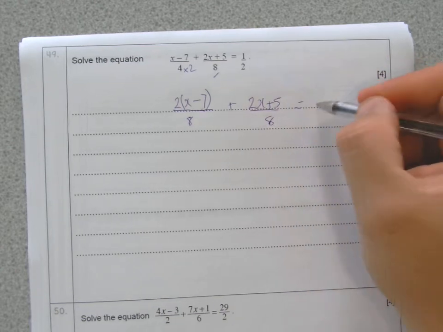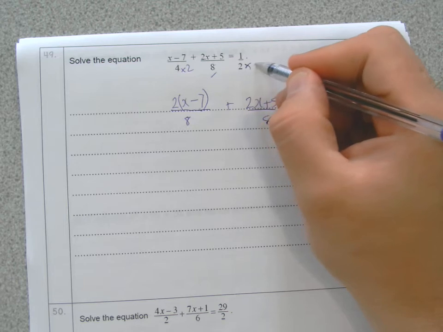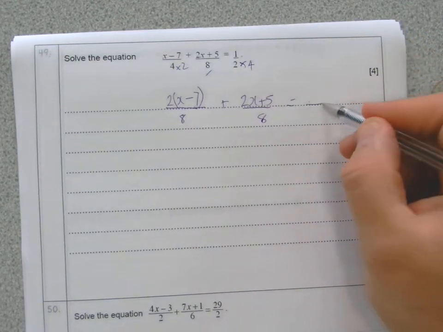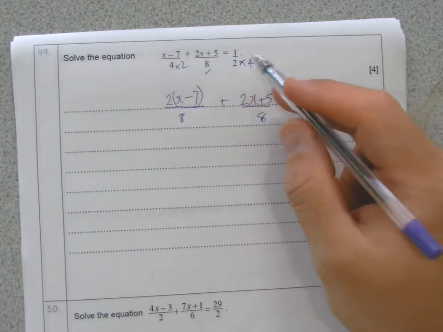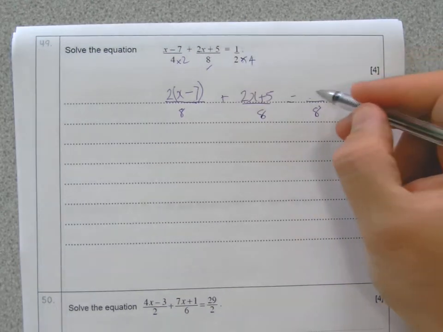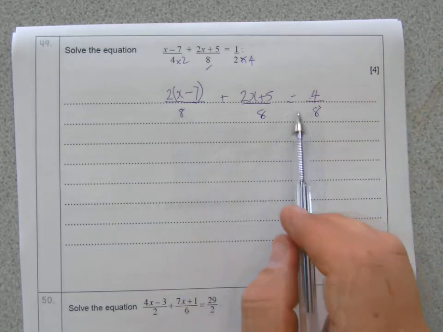This one is not out of 8, I've got to change this now. You've got to ask yourself, what am I timesing 2 by to get that to 8? Well, I've got to times it by 4, haven't I? So if I times it by 4, that will become 8. But if I times the bottom by 4, of course with a fraction I've got to times the top by 4, so I get 4 there. And what you notice then is all the fractions have got 8 on them.